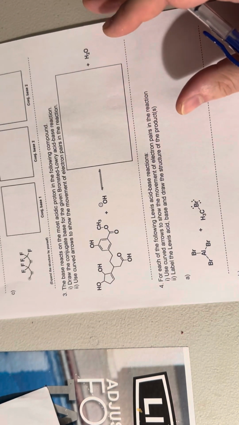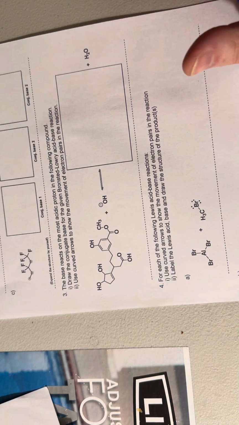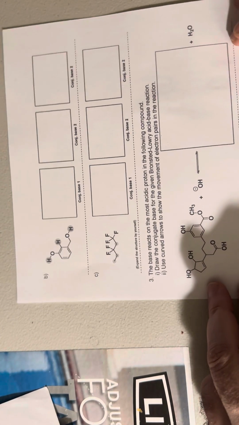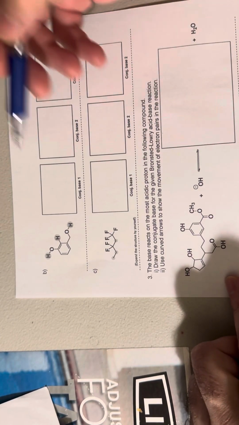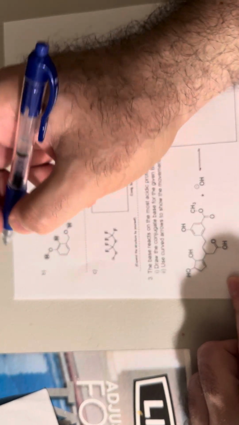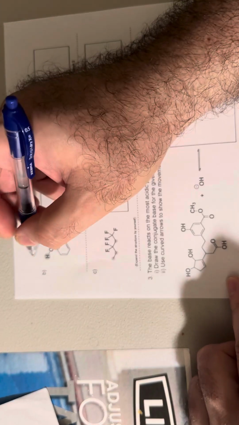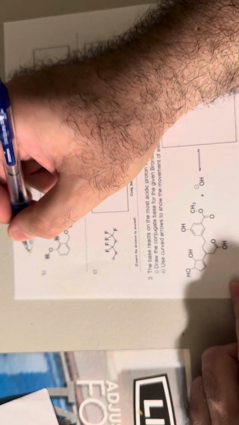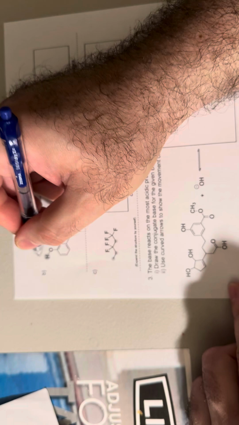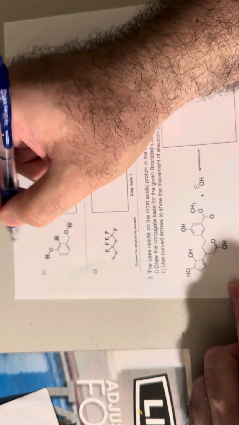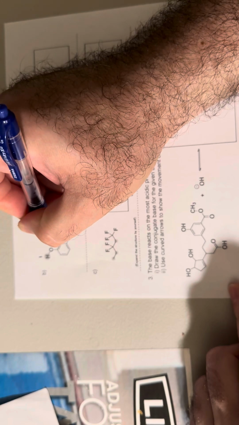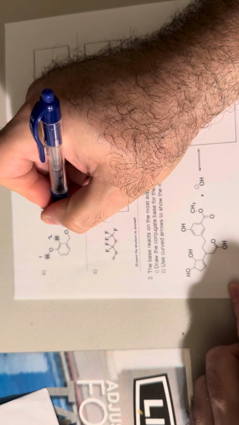We move forward to the other one. That's going to be this molecule. So we have 3 different protons that are actually effective in determining the acidity of this compound totally. So this is proton number 1, proton number 2, and proton number 3.